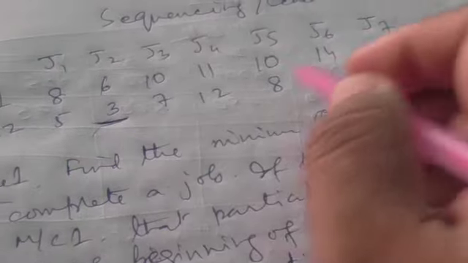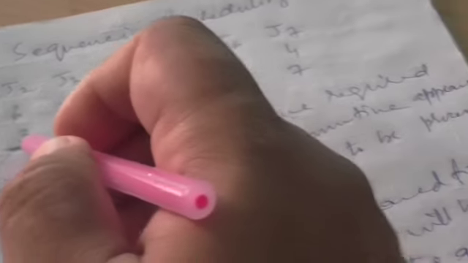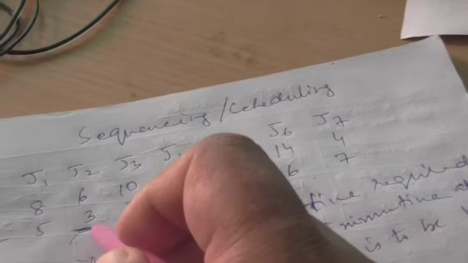First, from all the times that are given, we will find out what is the minimum time. So if we check here, the minimum time is 3. We will not look at the job or the machine first. First we will find out the minimum time, where the minimum time appears. So the minimum time is 3. Now we'll check the machine. So here it is machine 2. That means job 2 will be processed at the end.